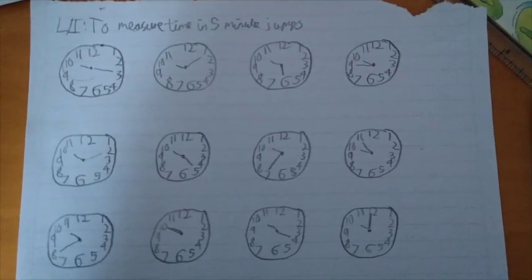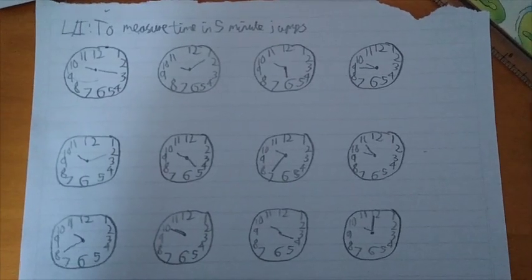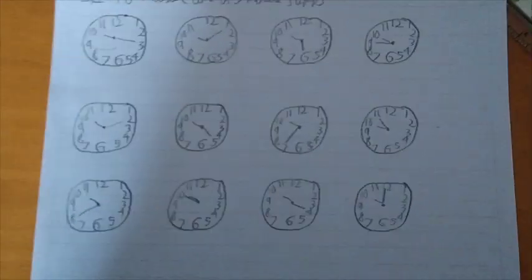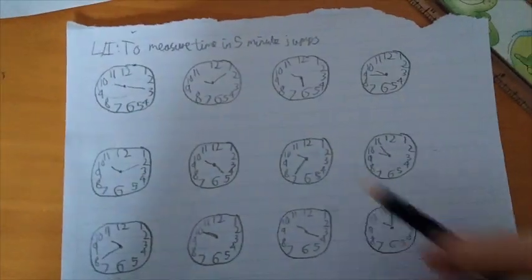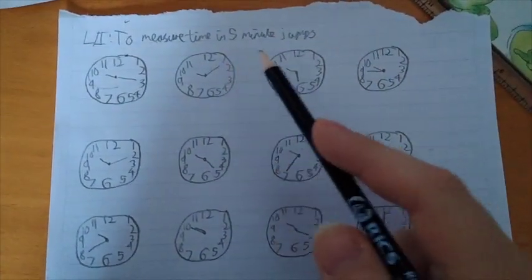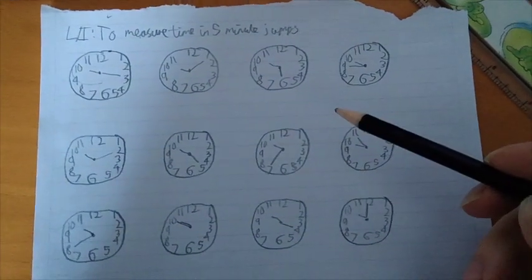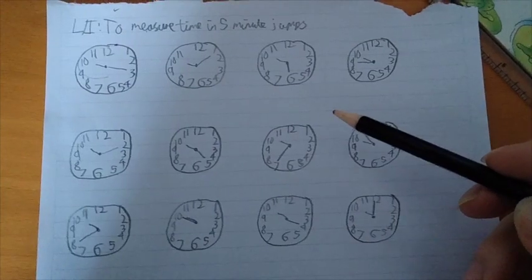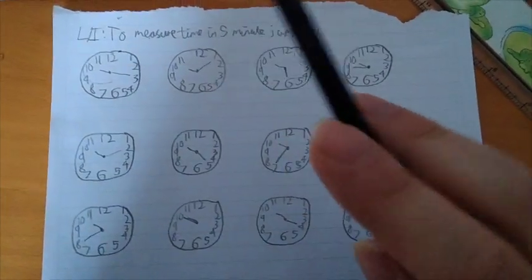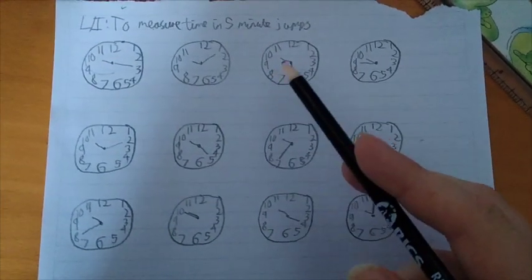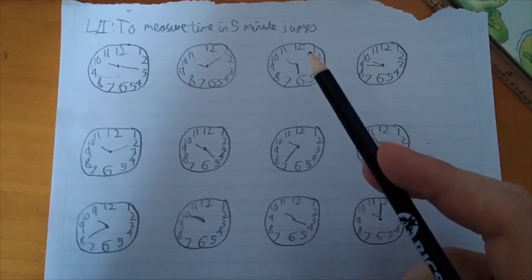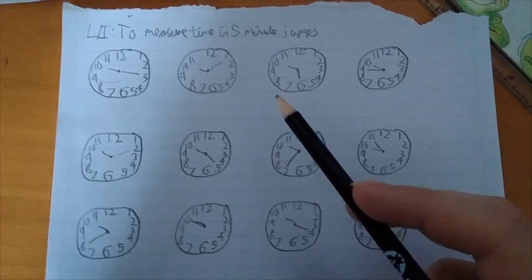As our LI is to measure time in 5-minute jumps, we are seeing how many minutes past it is. So I've explained the times to you in the different 5-minute jumps on the clock face. What I'd like you to do, if you're not sure what the time is, is scroll back to the clock videos, go through the different numbers in the 5-minute jumps and see if you can measure the time on these clock faces. So I'm going to do one for you.